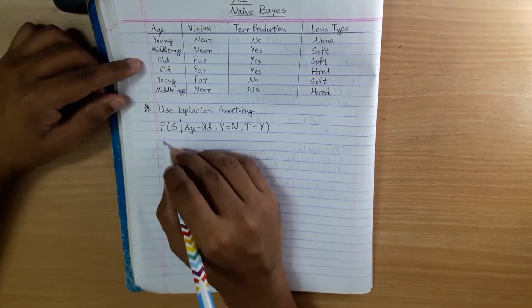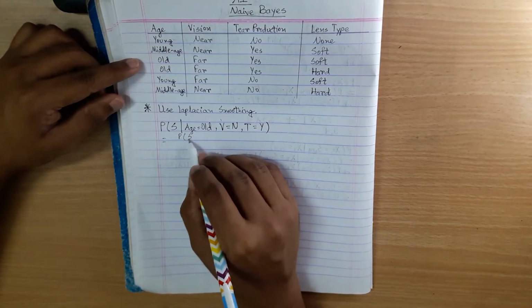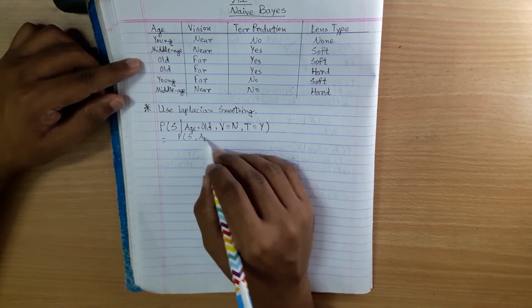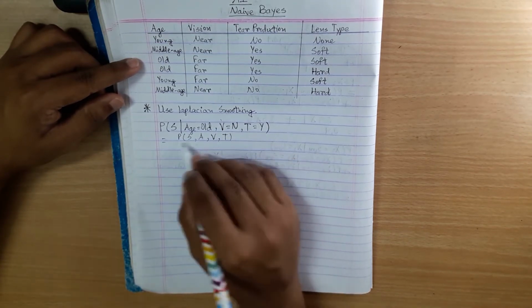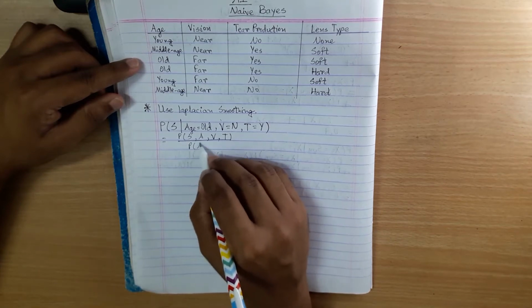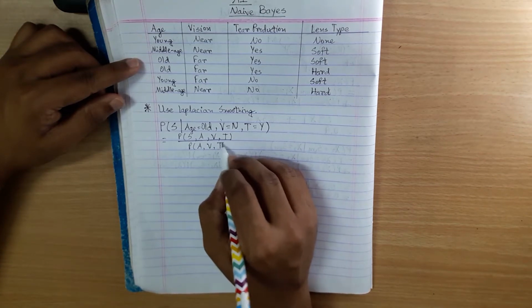So this will be the probability of soft, age, vision, and tear, divided by the probability of age, vision, and tear.